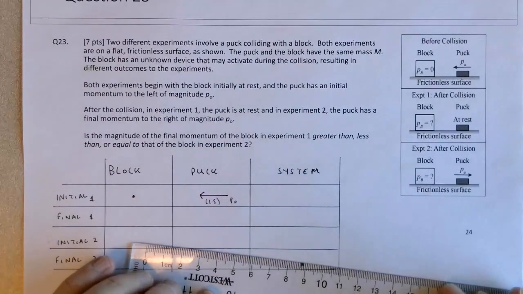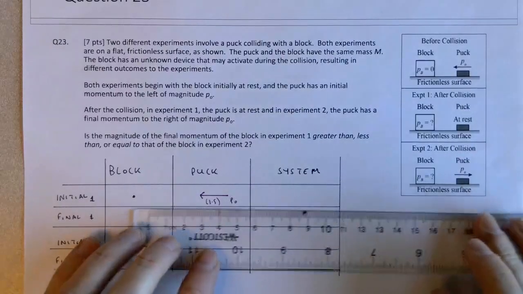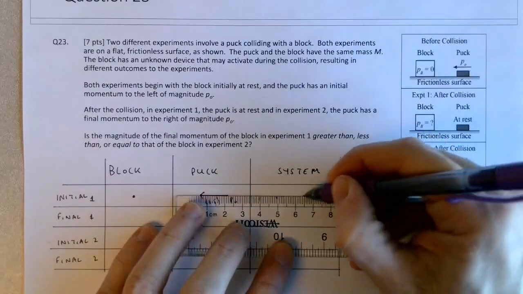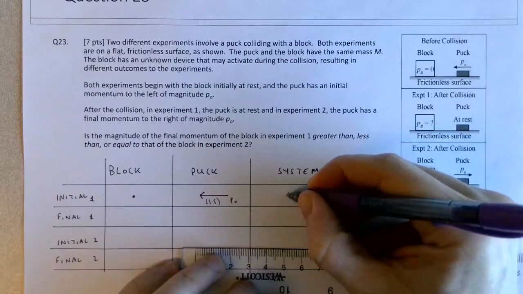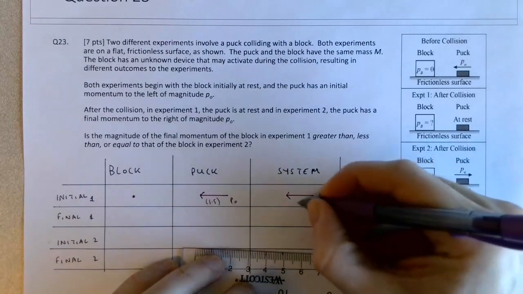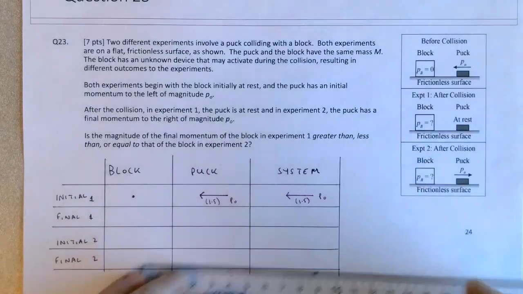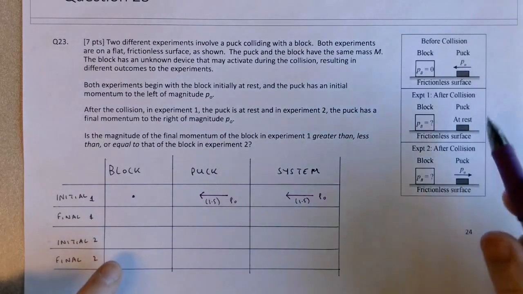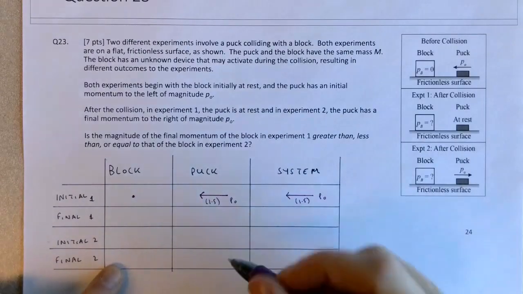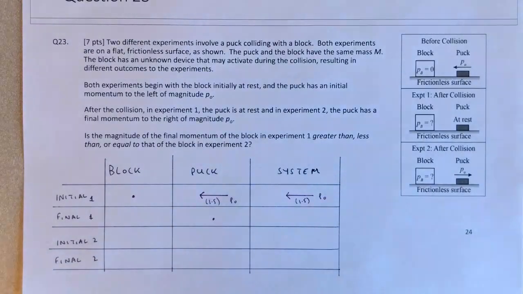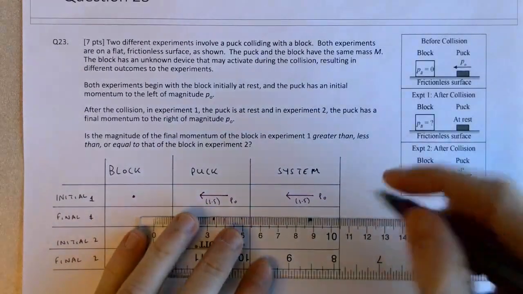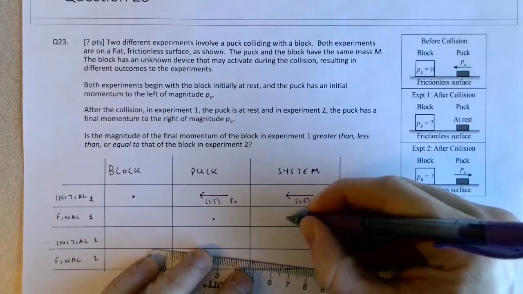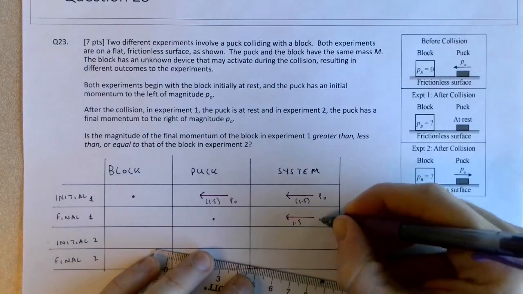You want to think of that as putting it quantitatively. So the initial momentum of the system is p0, or 1.5. And the final momentum of the puck in experiment 1 is 0. There is no change in the momentum of the system since there's no net force. So again, we have to have 1.5 units.